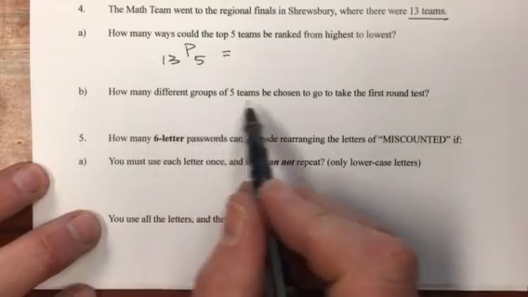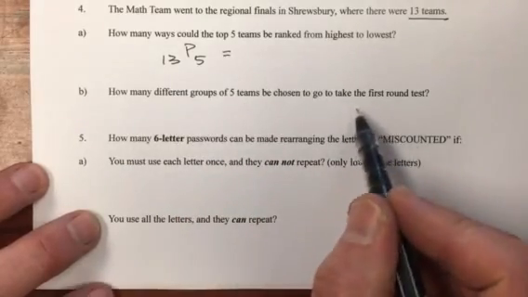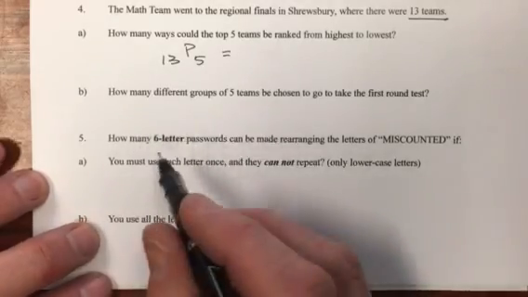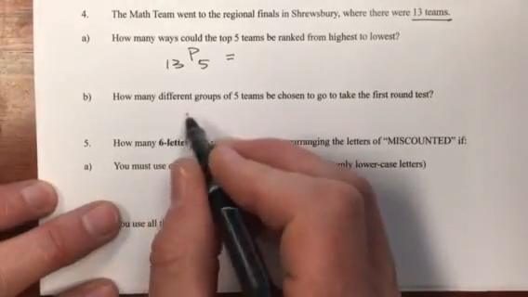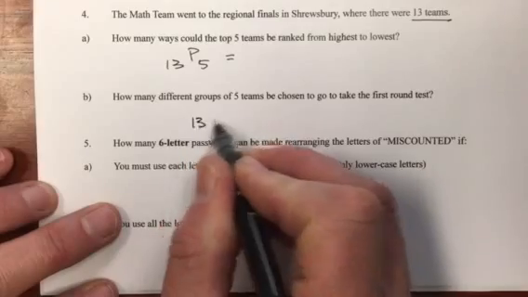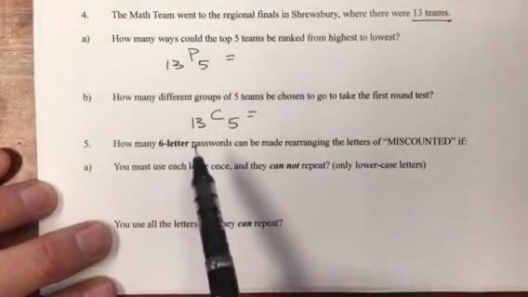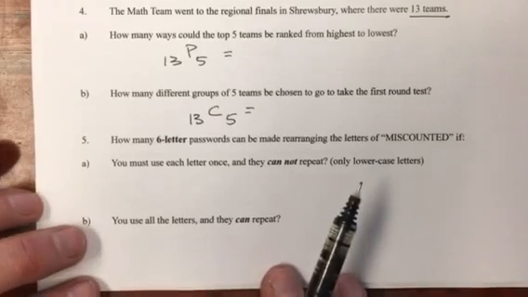How many different groups of 5 can be chosen to take a first round test? They've got 13 teams. They just need a group of 5. Order does not matter. When there's no order, it's nCr. So that's 13C5. Okay? It's going to be this number divided by 5 factorial.